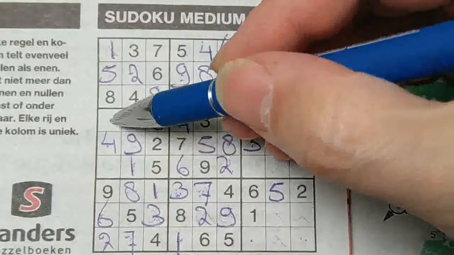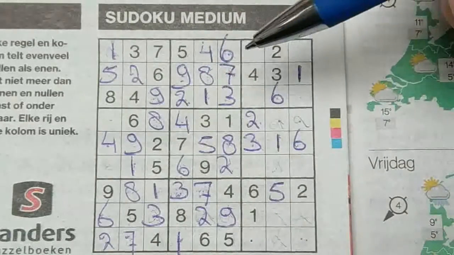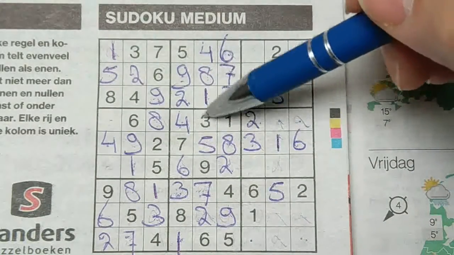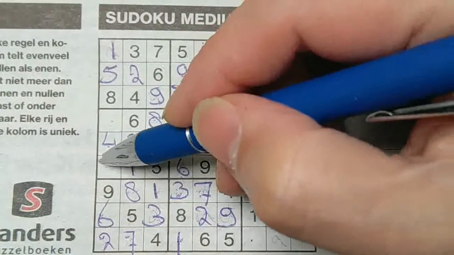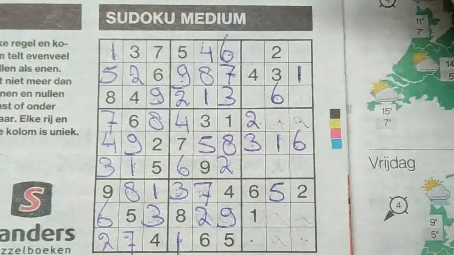2 missing numbers in this big square for the numbers 3 and 7. We have a 3 there, so no 3 here. 3 should be there, and the 7 goes there.